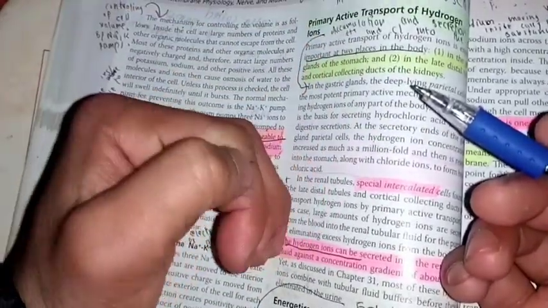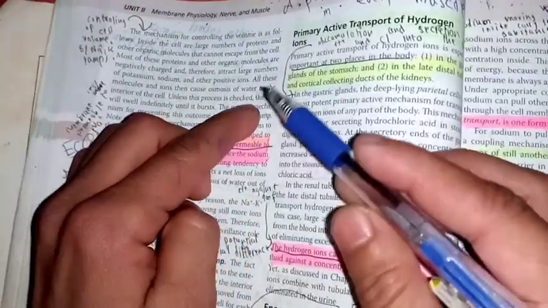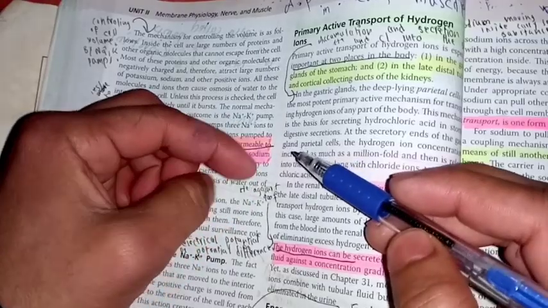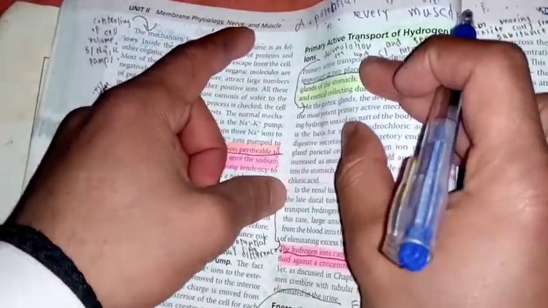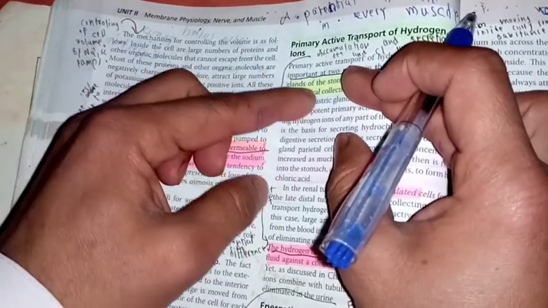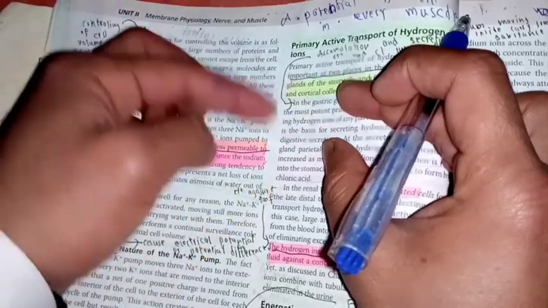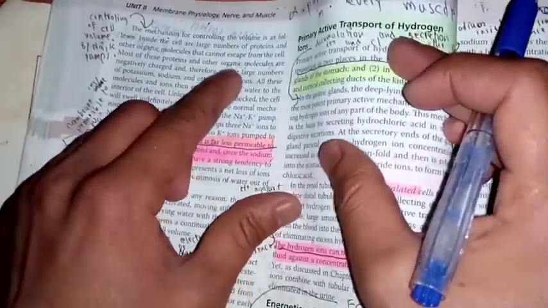When the sodium ion is carried to the outside, then due to the ionic differences, the osmosis of water will occur from the inside to the outside and the cell volume will be normalized. And if the volume decreases, then vice versa will occur. And in this way, the sodium potassium pump controls the cell volume.